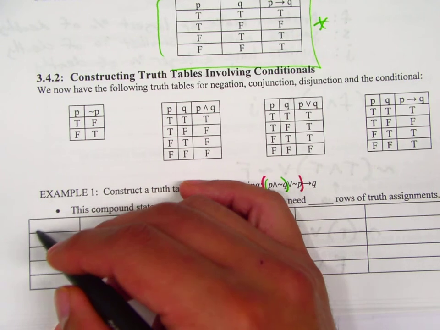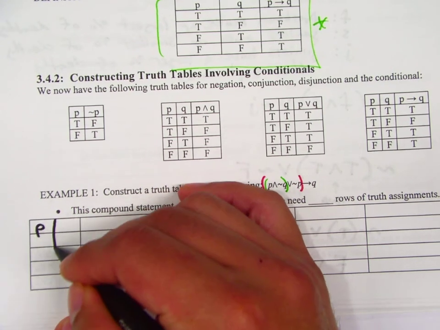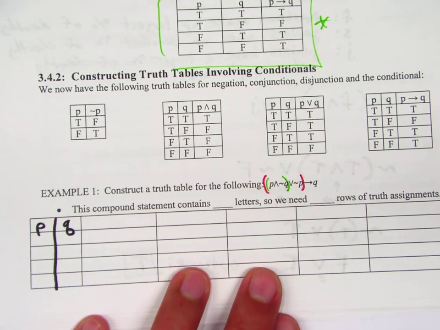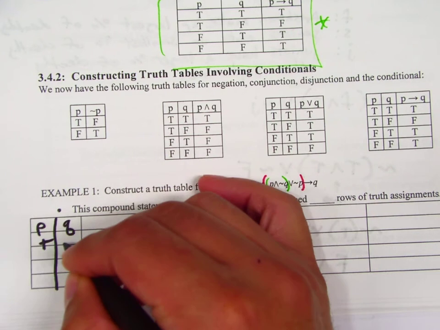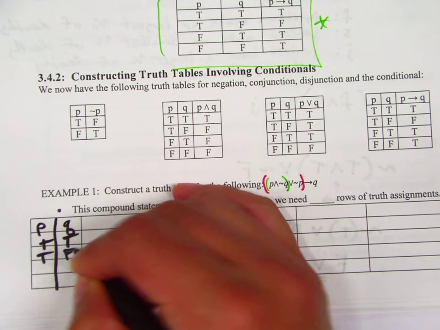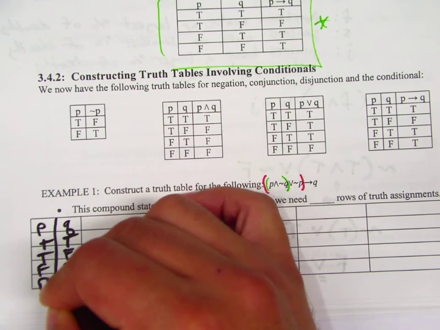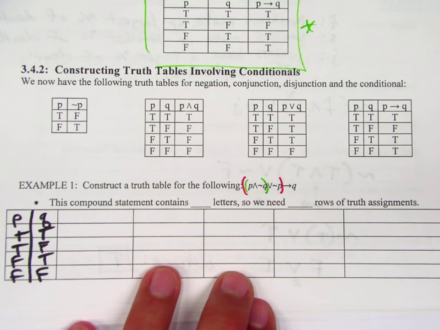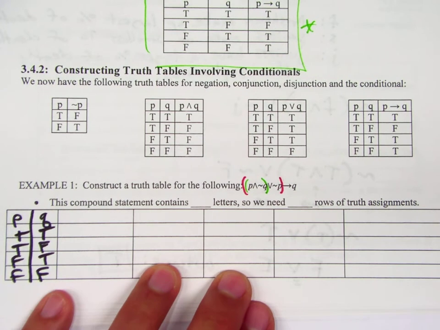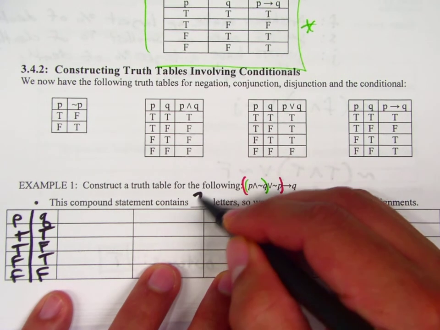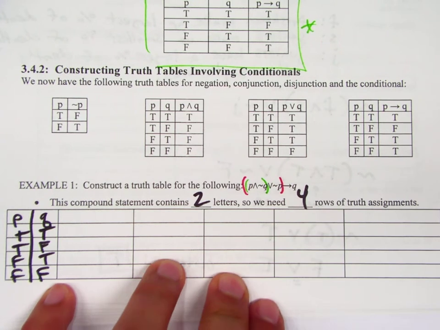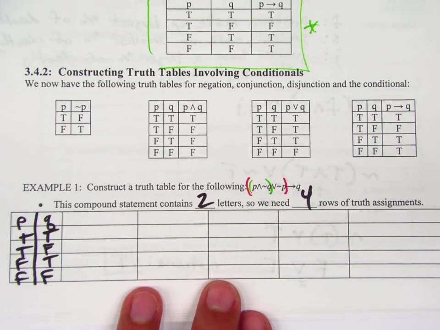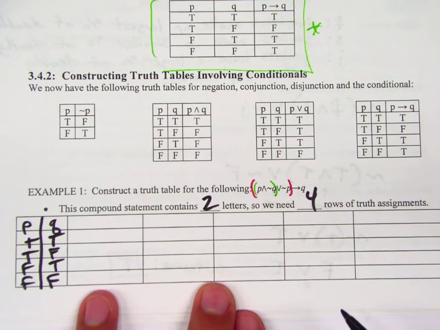So we have P. Here's how we'll fit it in. Let's split this into 2. Q. And again, we have true, true, true, false, false, true, and false, false for our scenarios. Okay? And we've already done this, but 2 letters, 4 rows. That's not news to anybody at this point. If it is, you really should come in and see me pretty soon.